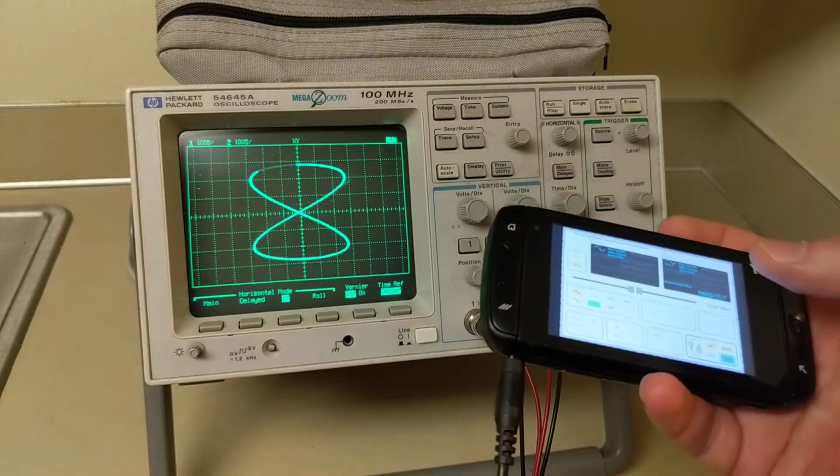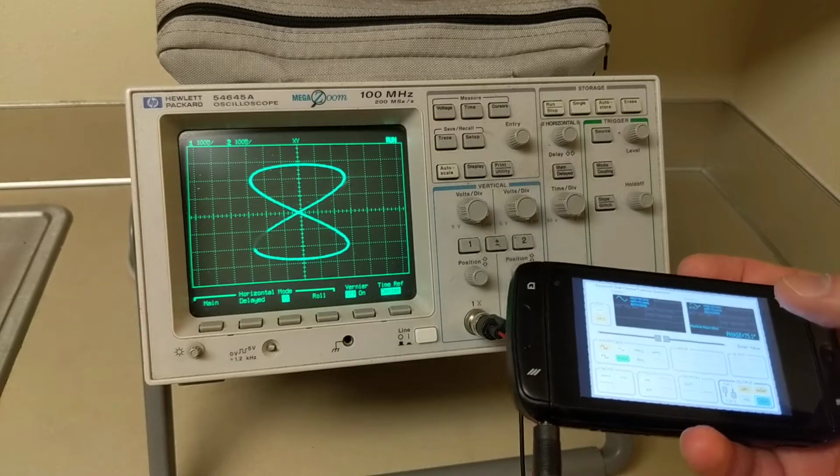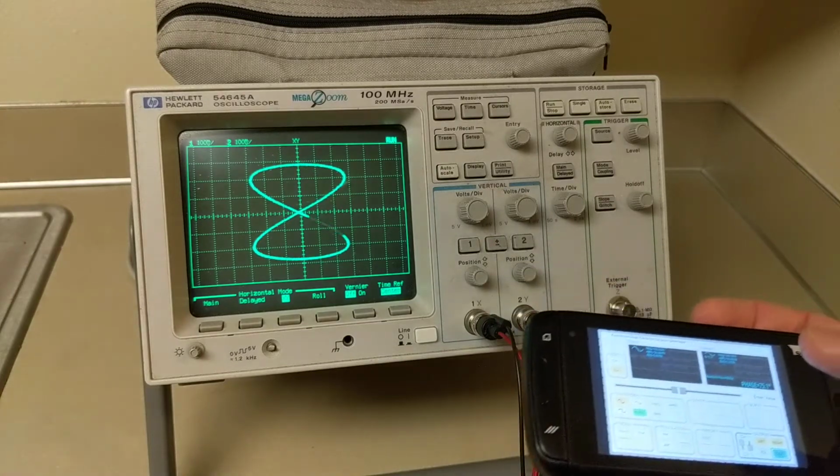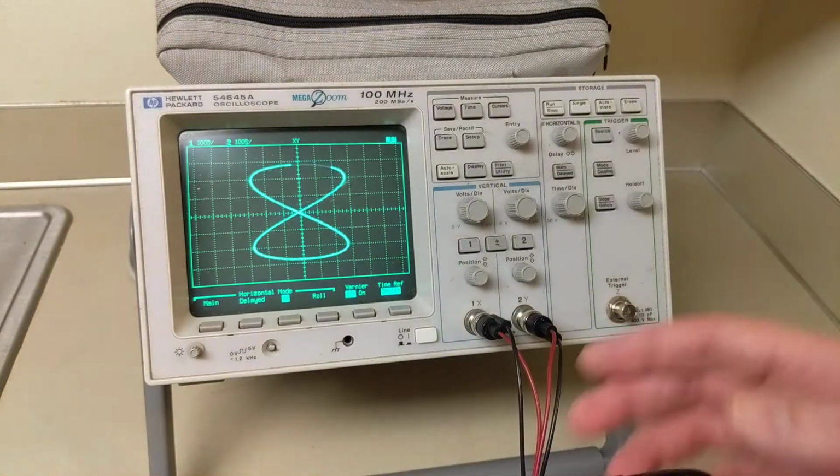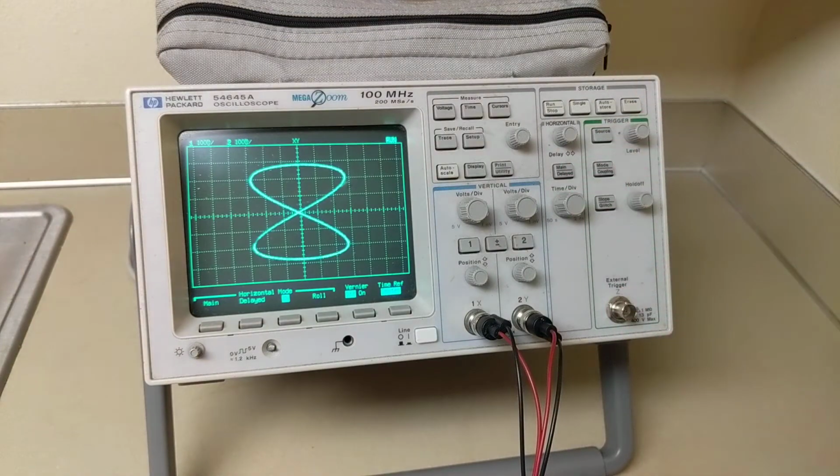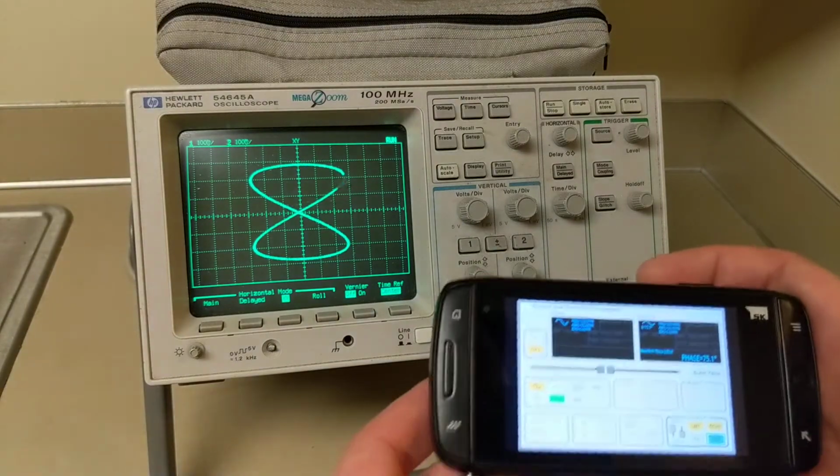And there's a term for this. This is called a Lissajous figure. Lissajous figures, or Lissajous curves, are 2D graphical representations of 2 different sine waves interfering with each other.